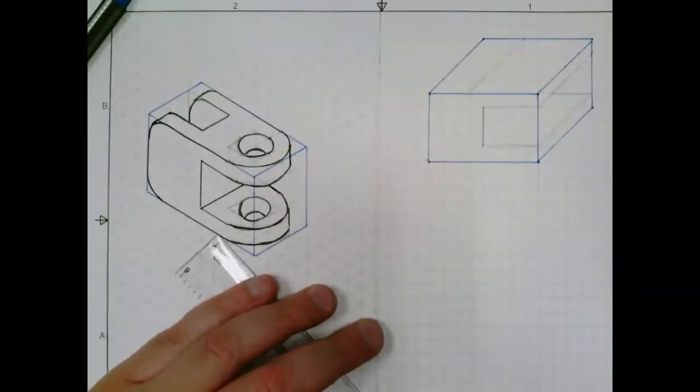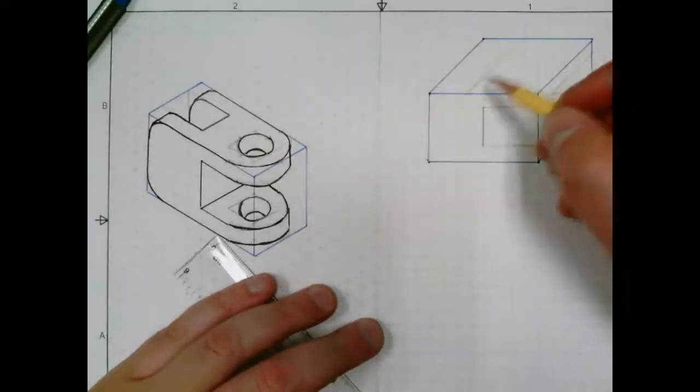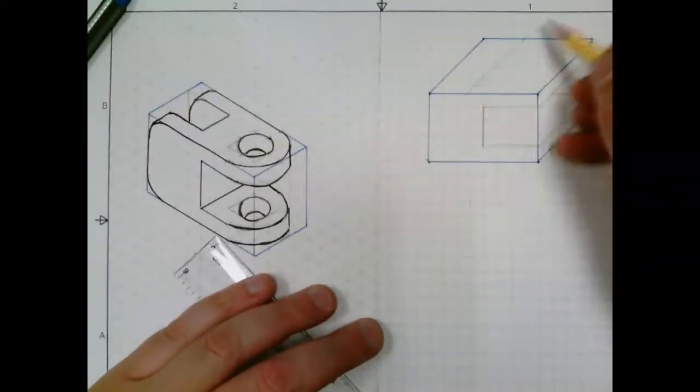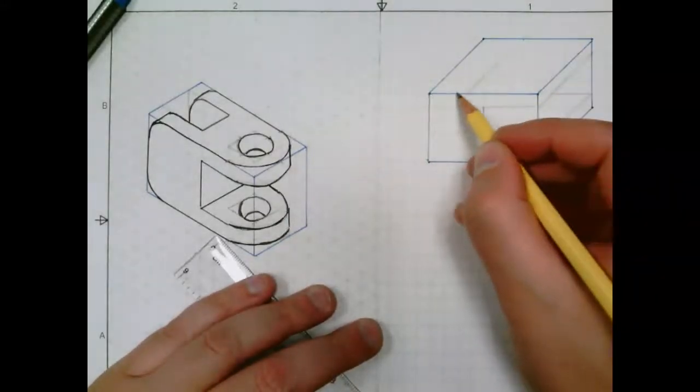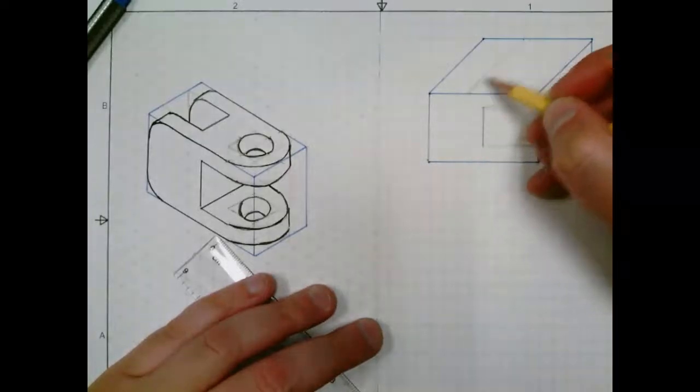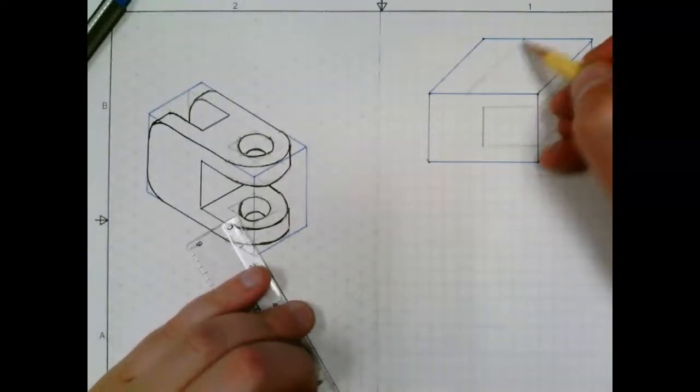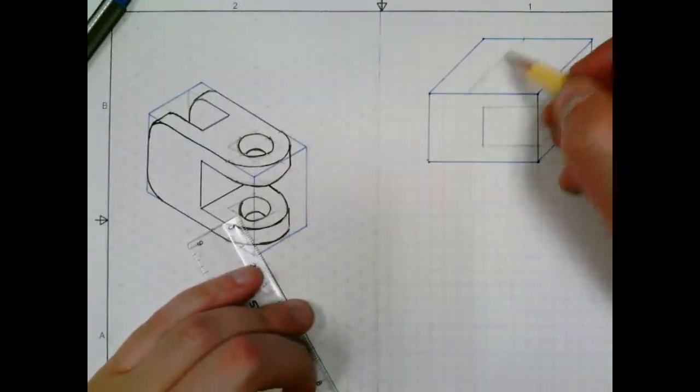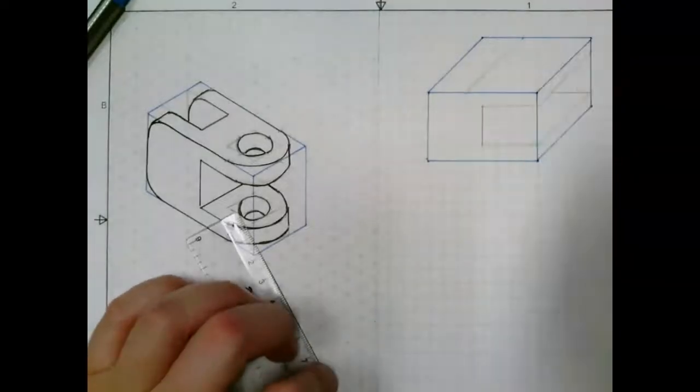Hey Joe. Draw this line right here, so that's 1, 2, 3 over, and make it a 45. So you're connecting the corners of the squares. That's a construction line.